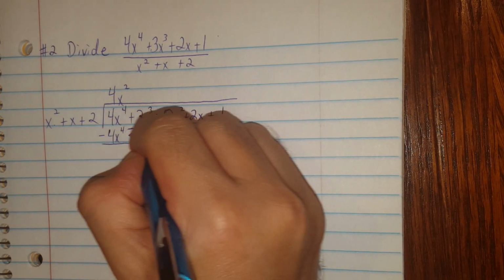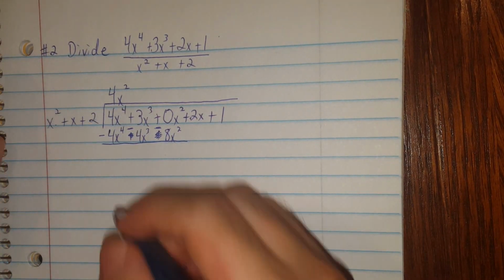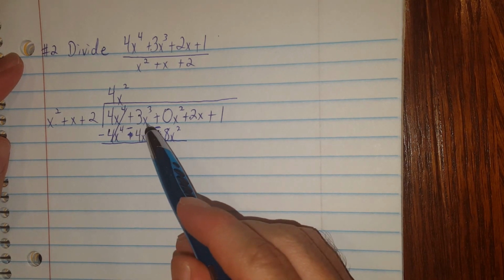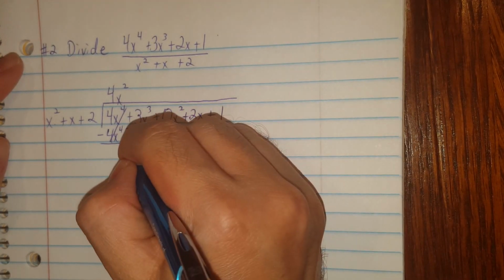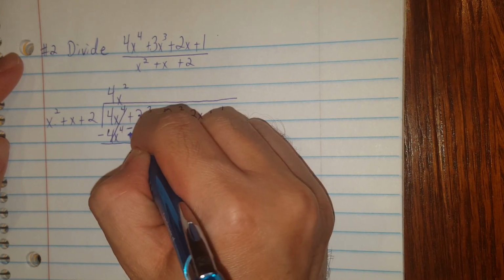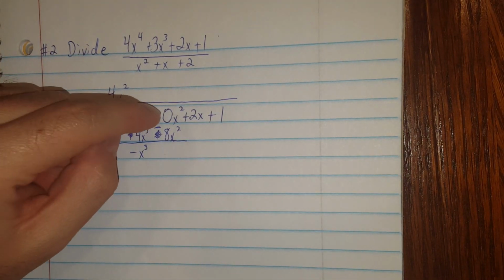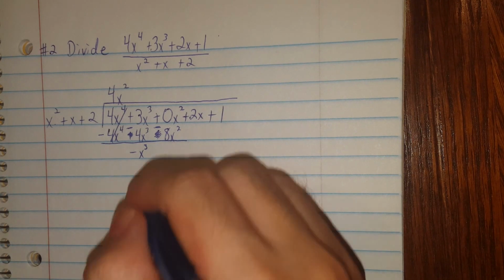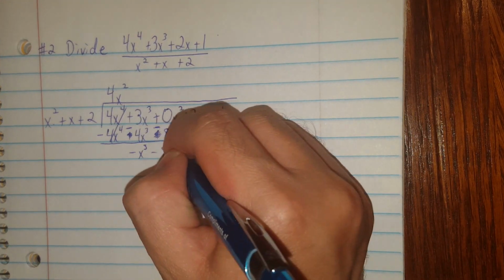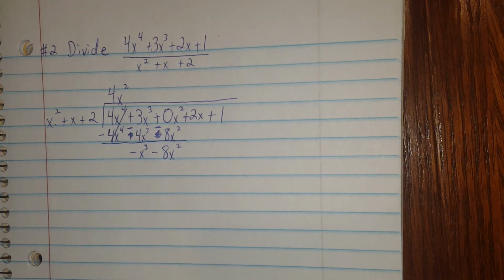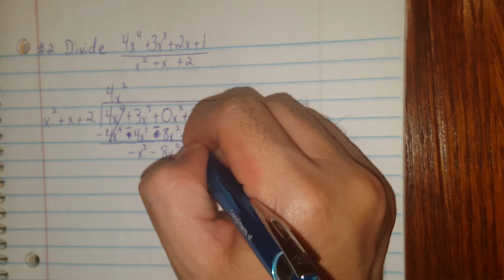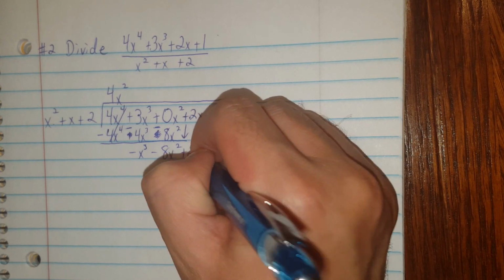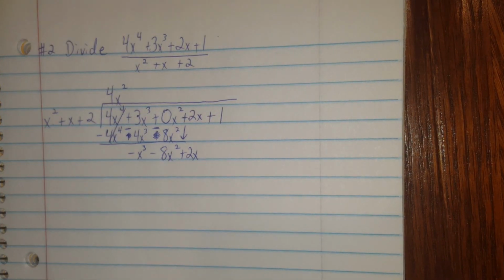So here we go. Now I can go ahead and add these up. These cancel out, and I can do this. Now, 3x to the 3rd take away 4x to the 3rd leaves me with a negative x to the 3rd. And what's 0x squared take away 8x squared? Minus 8x squared. So I've done the subtraction, and now my next step is to bring down. So I'm going to bring down this plus 2x, and then I'm just going to repeat this process.